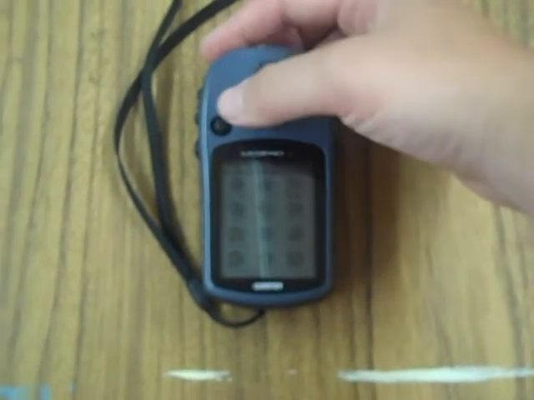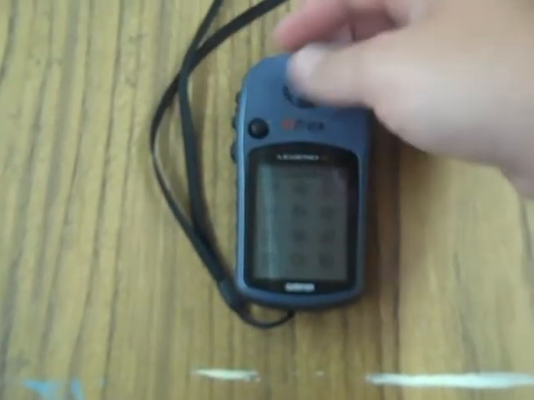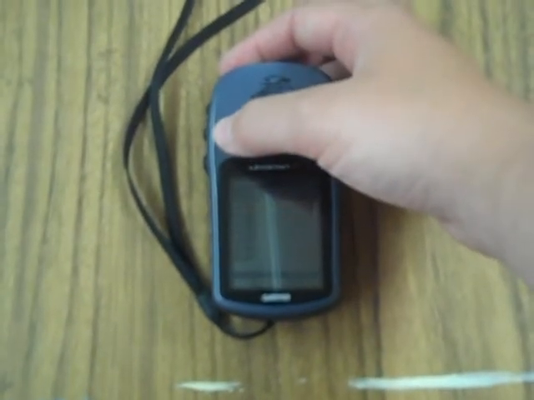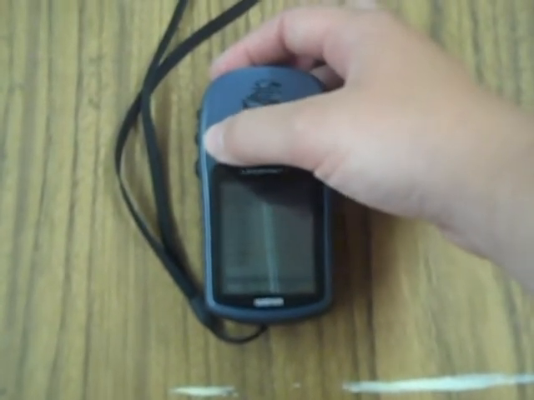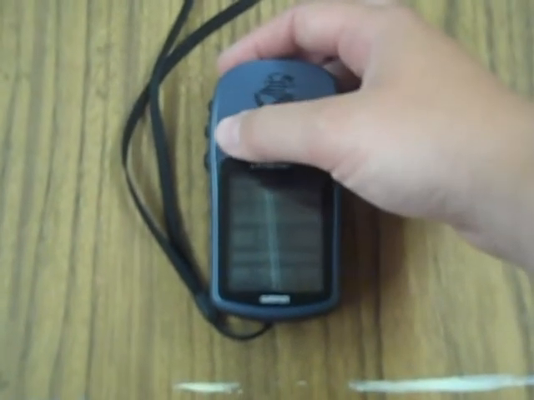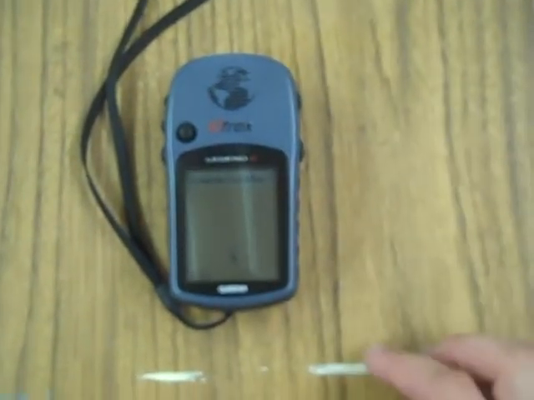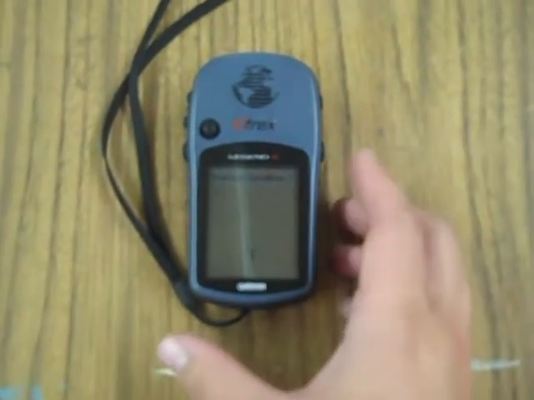If you wish to find that, then you toggle over to the Find icon, select it, select Waypoints, find the waypoint in which you just entered, highlight it, then highlight Go To, and it will bring you to the navigation page where it will help you find your desired location.